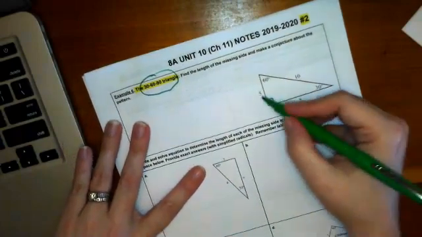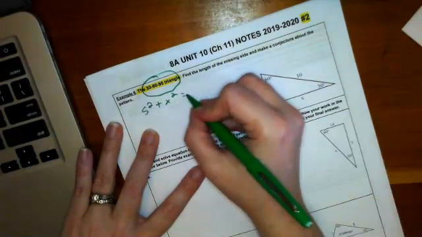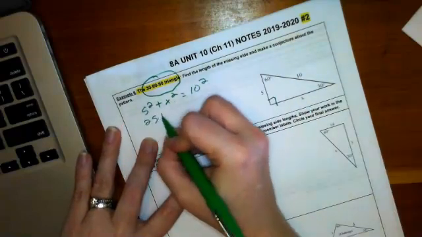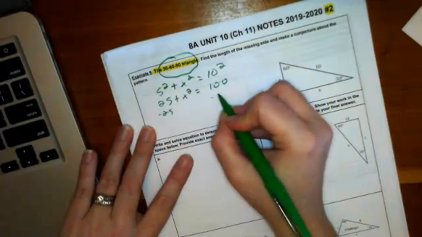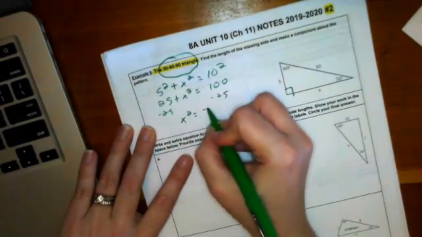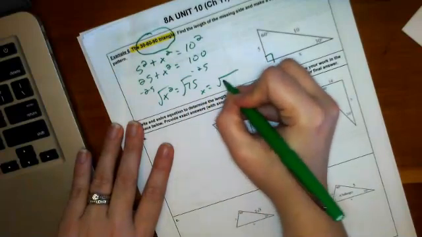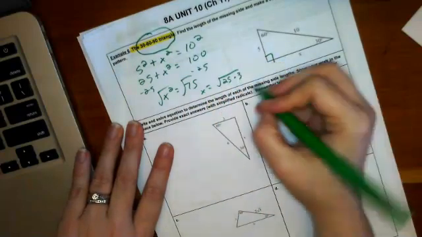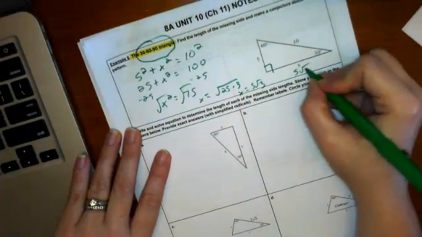And so we're going to do 5 squared plus x squared equals 10 squared. Okay, we've got 25 plus x squared equals 100. We've got x squared equals 75. Square root, x equals 25 times 3. So we get x equals 5 root 3. Okay, so that's this right here.